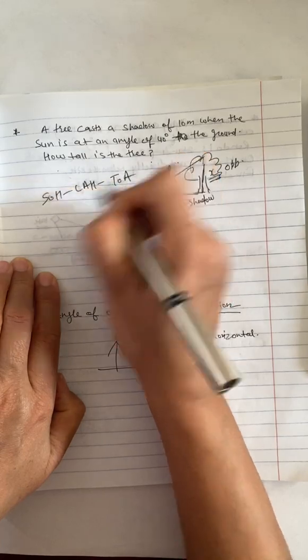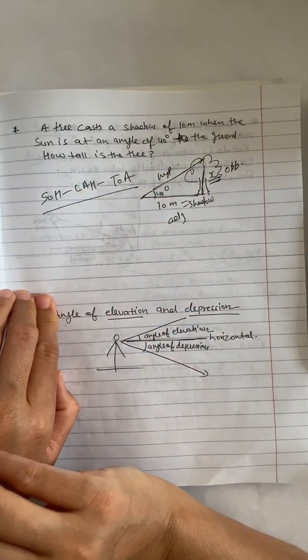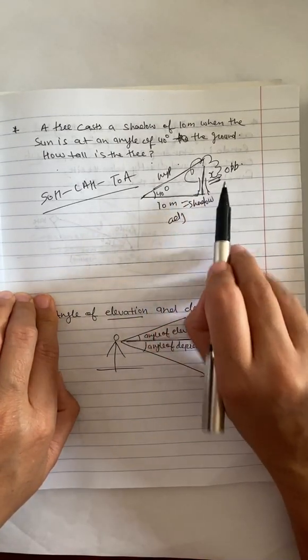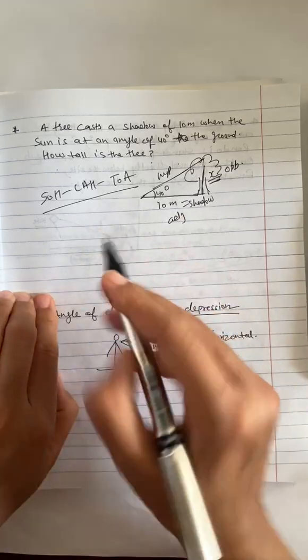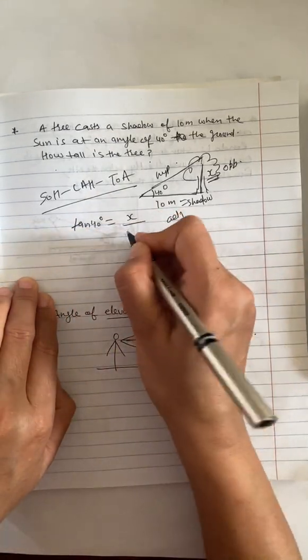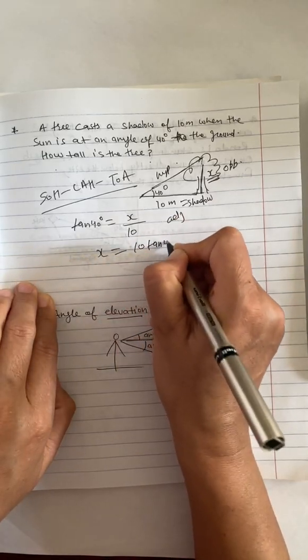Because it's a right angle triangle. SOH CAH TOA can be used only for right angle triangles. Remember that. So now we need to see which trig ratio connects opposite and adjacent, which is tan in this case. So tan 40 is equal to x over 10.